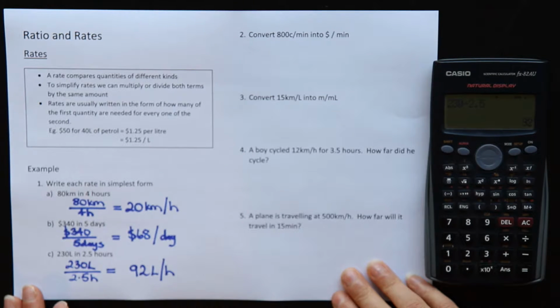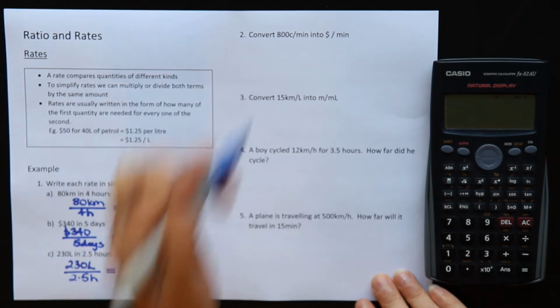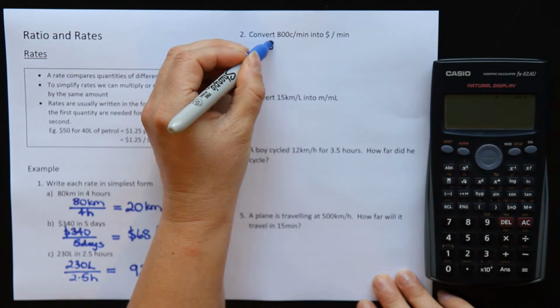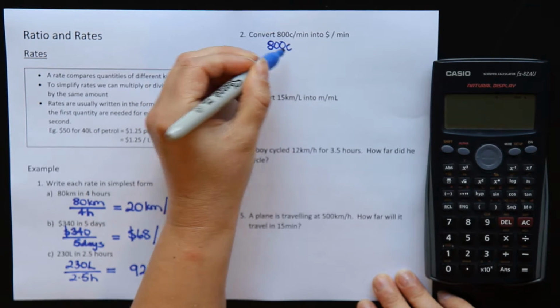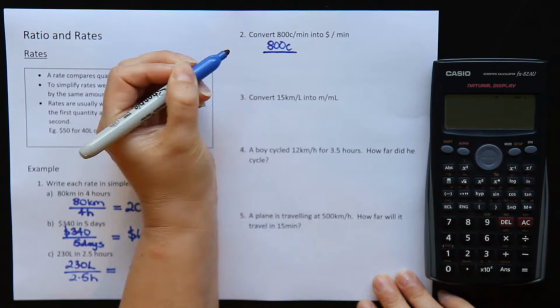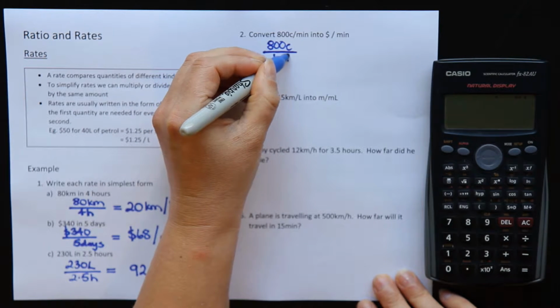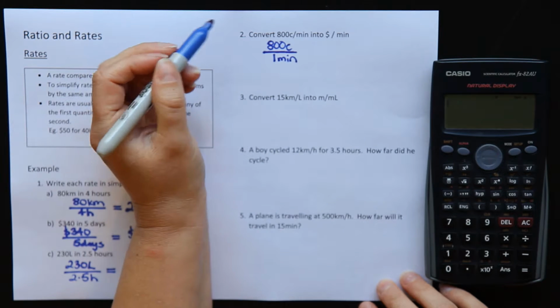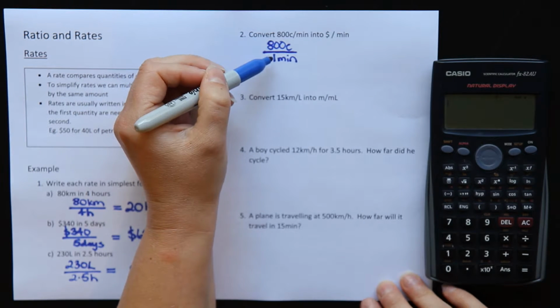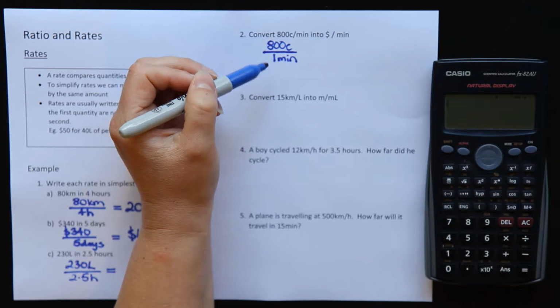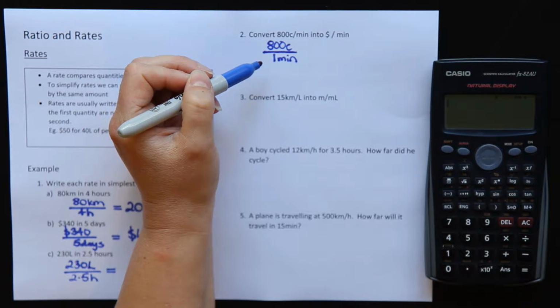In question 2, we want to convert 80 cents per minute into dollars per minute. What we can do is rewrite this as a fraction. 800 cents per minute, which means per 1 minute. Doing that means we're splitting our units back up and we can change them. We can change one of them, we can change both of them, but we're doing it separately.